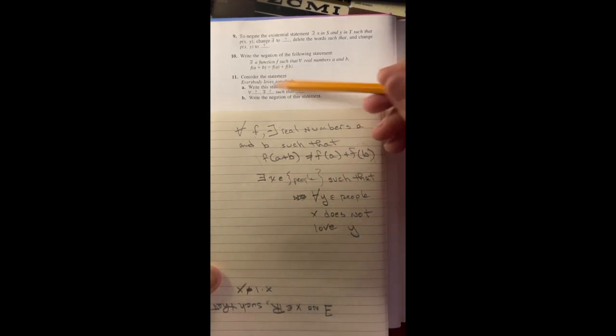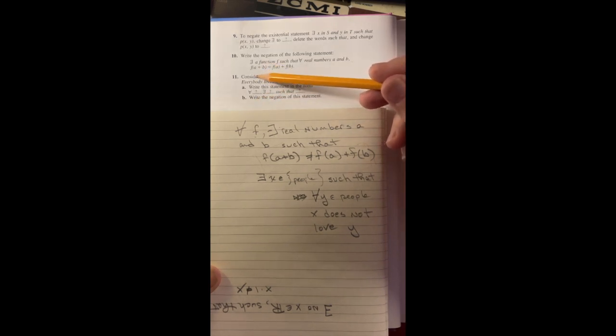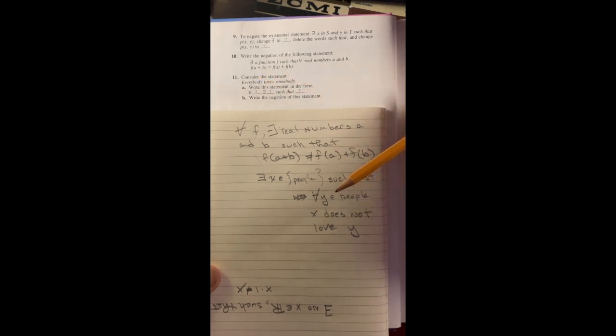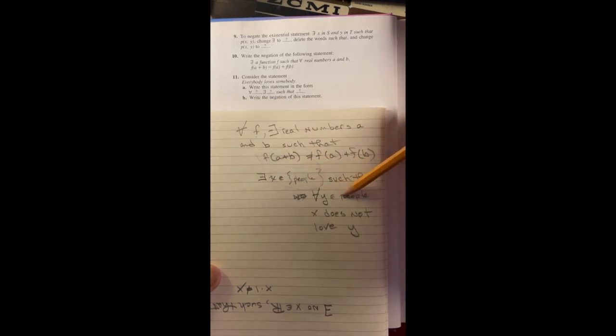So if I say everybody loves somebody, the negation is no, there is somebody who doesn't love anybody else. Right? So there exists some x that's an element of the people. There exists a person such that for all other people, x doesn't love them. That would be the negation of that.